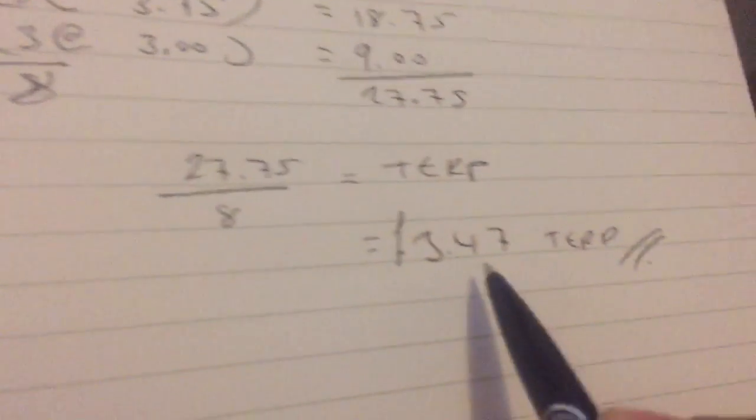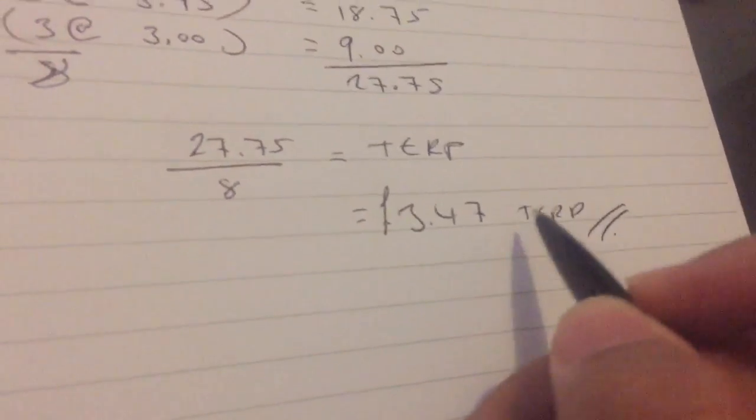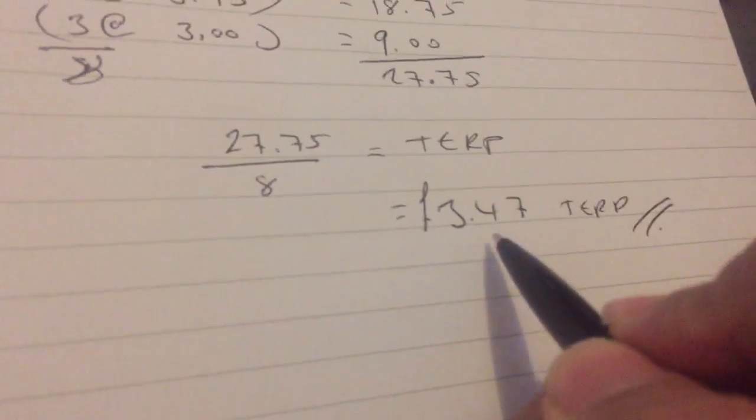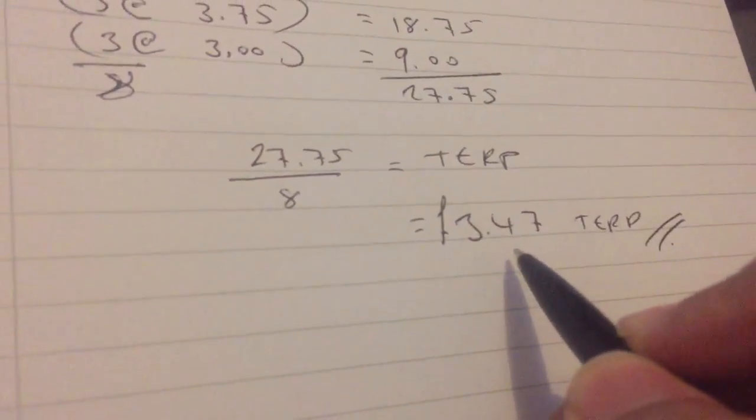Would the shareholders make any wealth? The argument in this question, which you just have to remember, is that the shareholders would have bought their shares at £3.47.